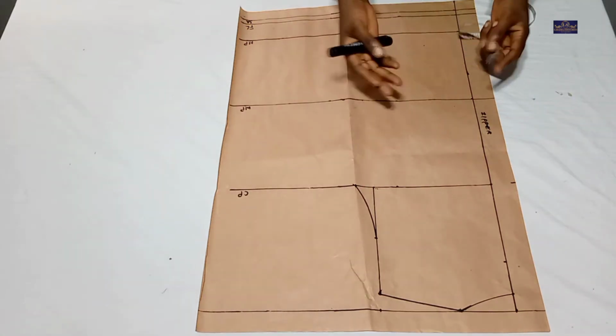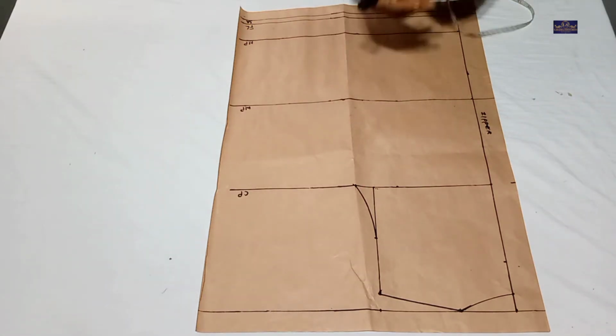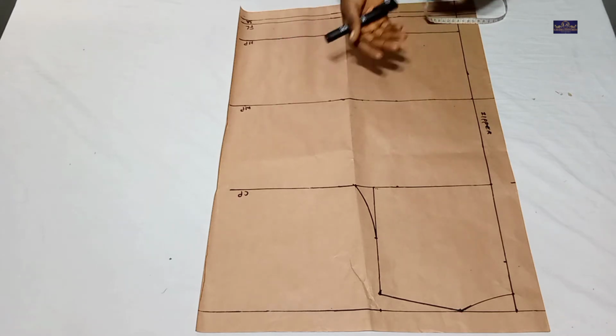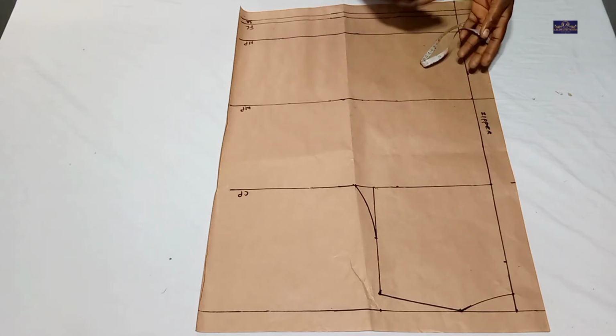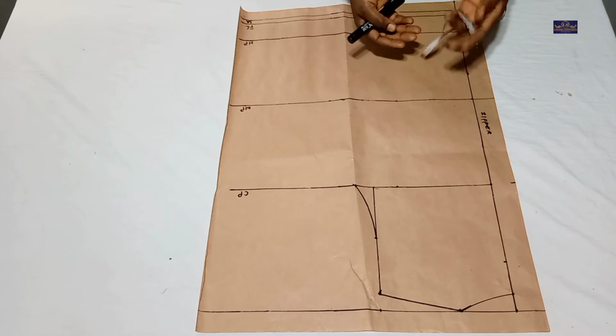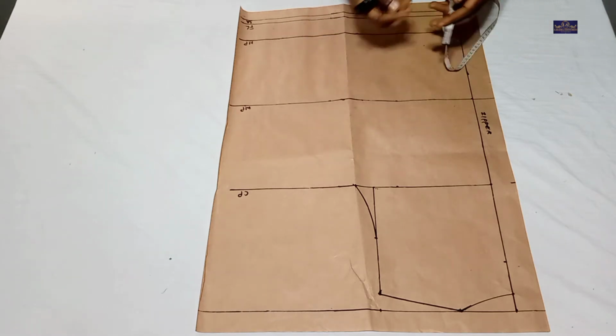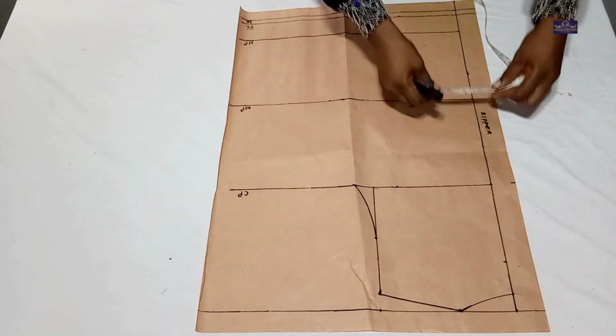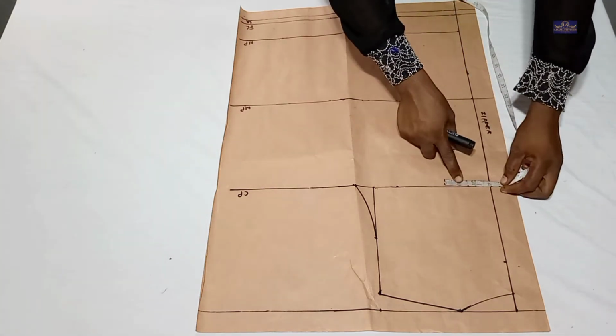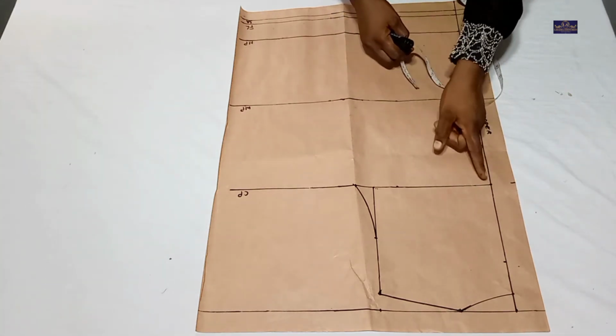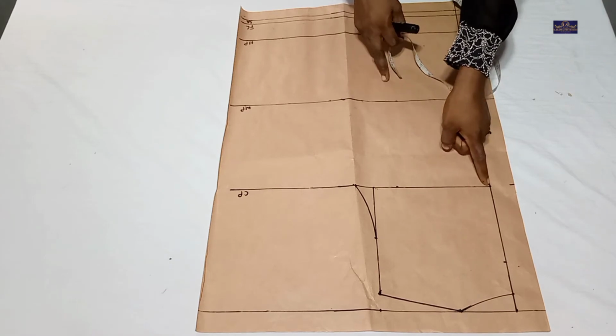Now I'm going to impute my dart, and for me to do that, I need my bust span measurement. The bust span measurement I'm working with is 7 inches. 7 divided by 2 gives you 3.5 inches, plus half inch seam allowance, which I'm going to use to join it together, gives you 4 inches. So I'm going to mark 4 inches here. Now every measurement I'm taking it from this line.